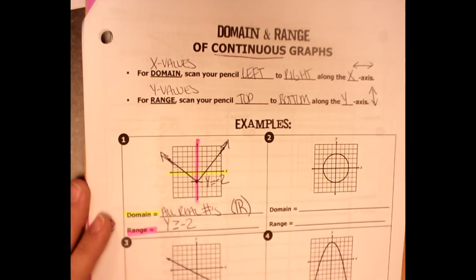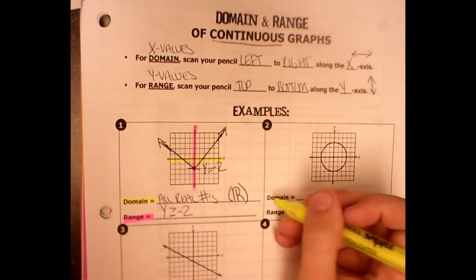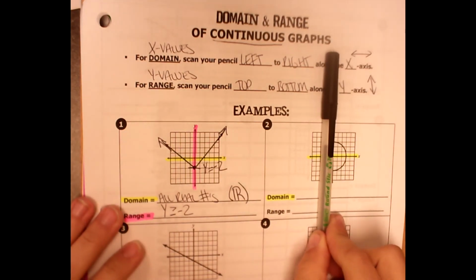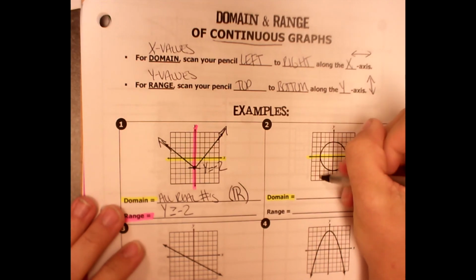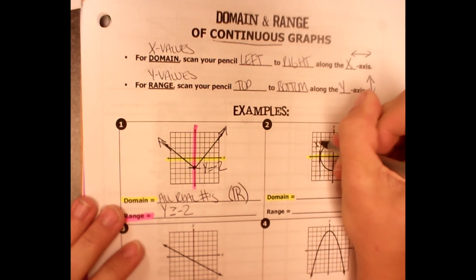If we look at number 2, that one's a circle, so for domain, we're going to scan our graph left to right with our pen. If we look left, it started here. That is x equals -3.